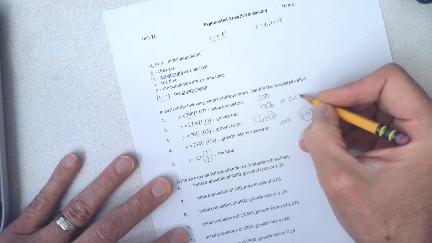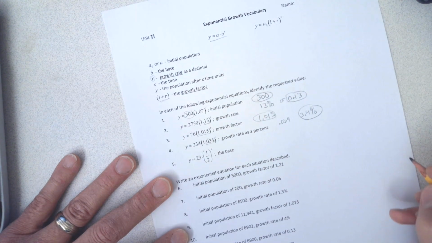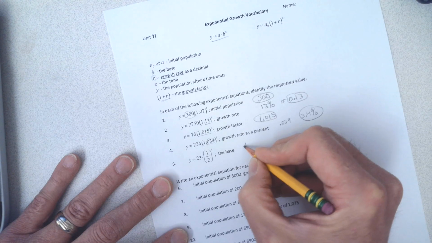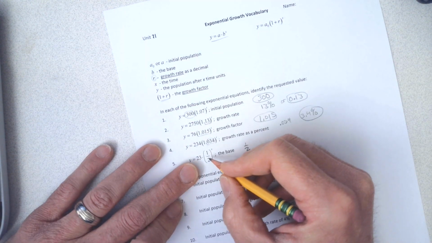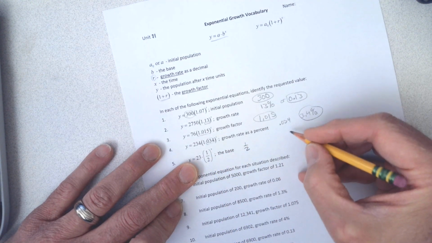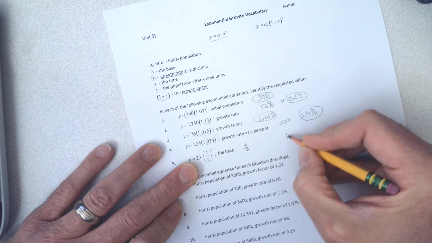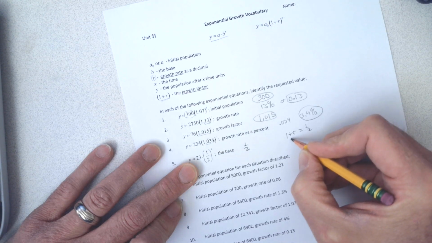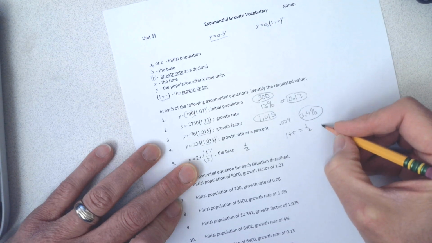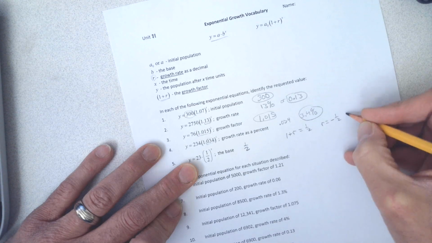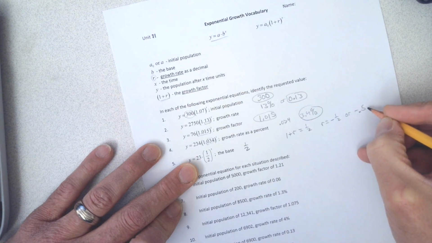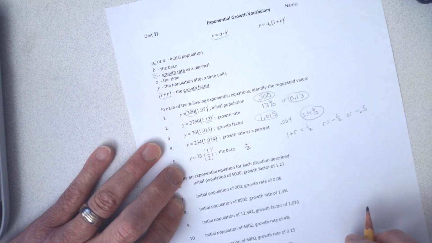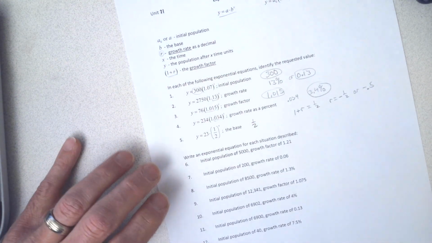So circle the things that they were actually looking for there. The base in this case is 1/2. If we thought of this in terms of 1 plus something, as we were talking about before, if 1 plus r was equal to a half, then subtracting 1 from both sides would say r is -1/2 or -0.5. That's a negative growth rate, and this would be exponential decay.